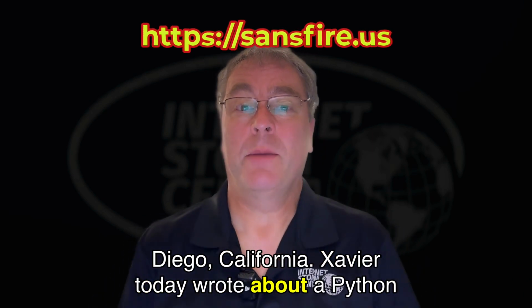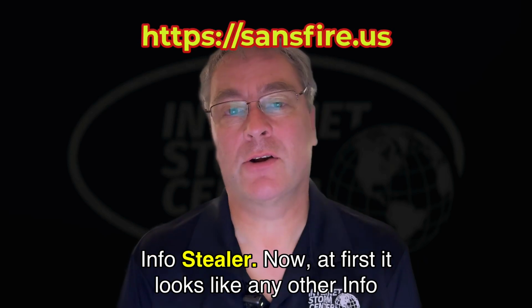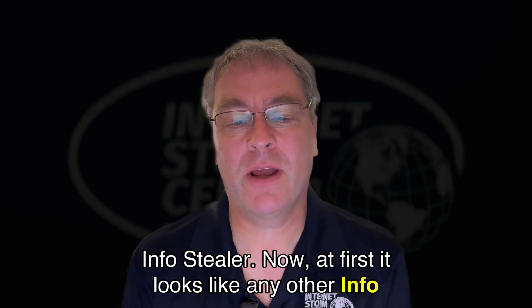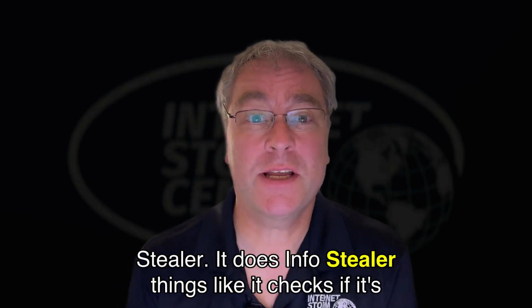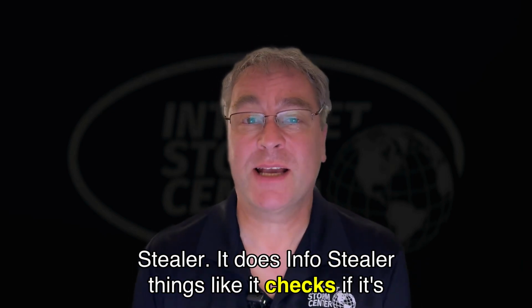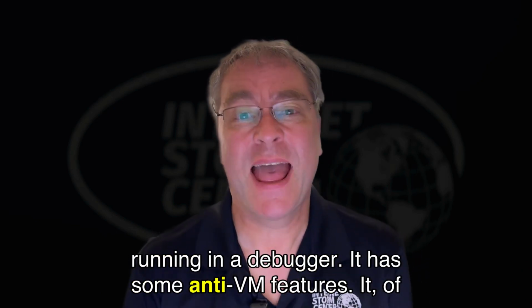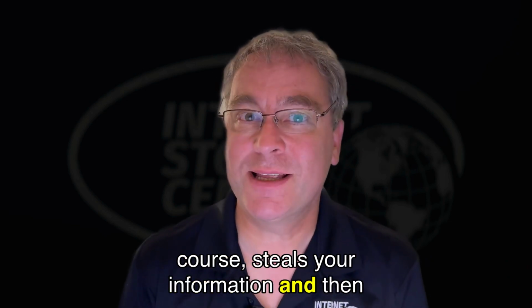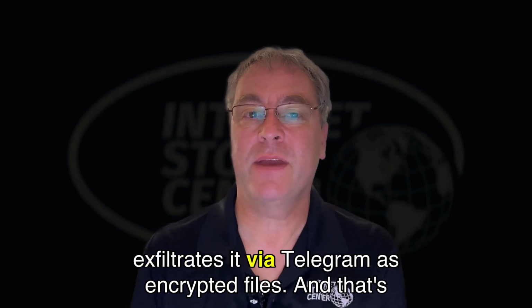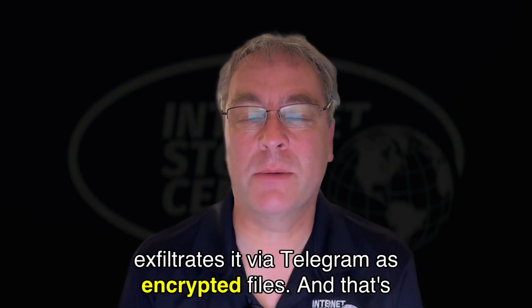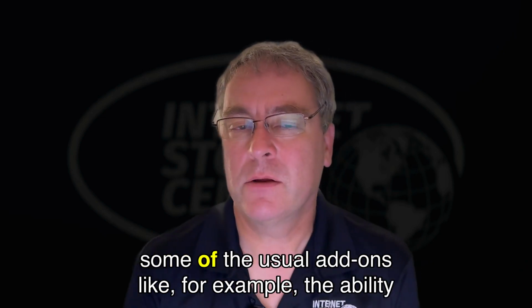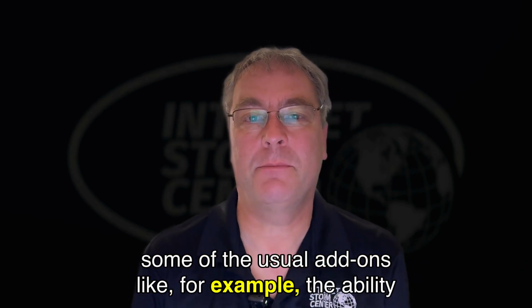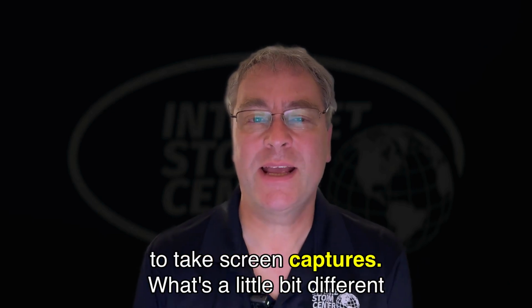Xavier today wrote about a Python Infostealer. Now, at first it looks like any other Infostealer. It does Infostealer things, like it checks if it's running in a debugger, it has some anti-VM features. It, of course, steals your information and then exfiltrates it via Telegram as encrypted files, and has some of the usual add-ons, like, for example, the ability to take screen captures.